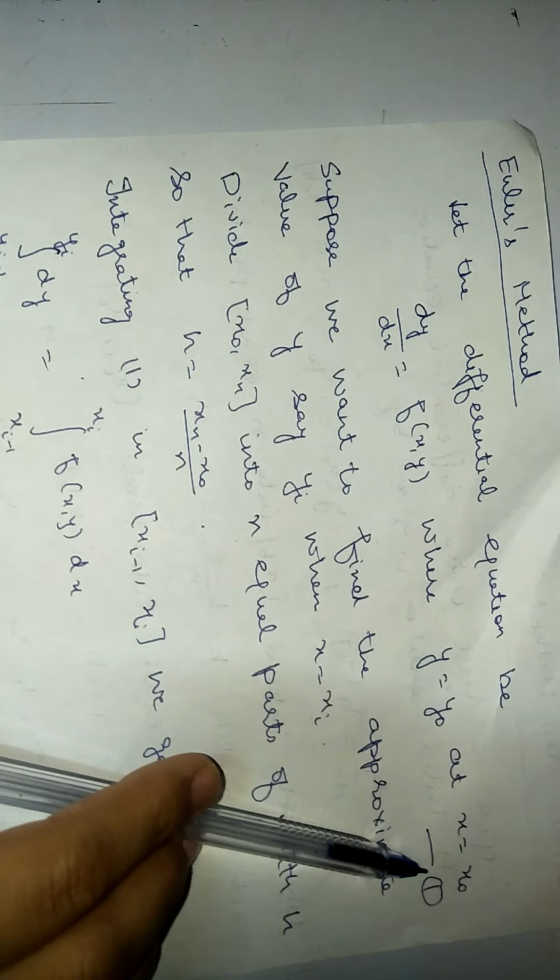So now we check how to apply Euler's method. If we have dy by dx equals 1 minus y with initial condition x equals 0, y equals 0, find the solutions for x equals 0.1, 0.2, 0.3.